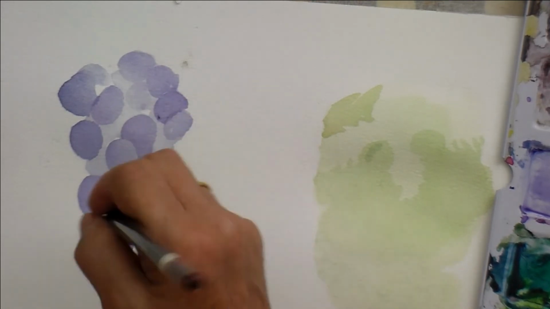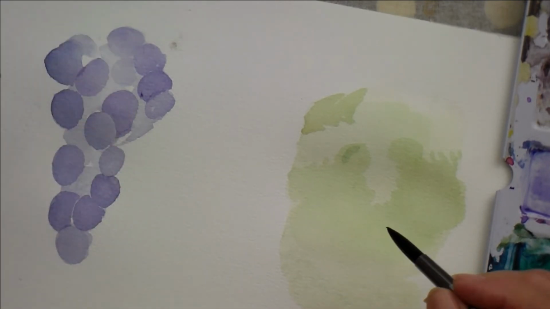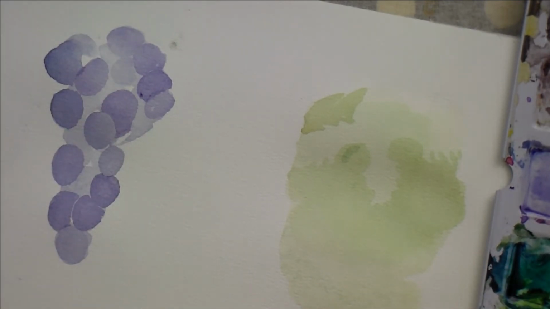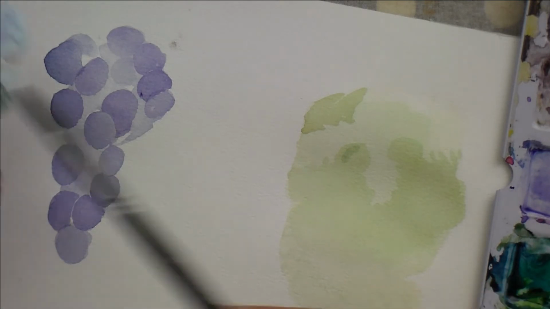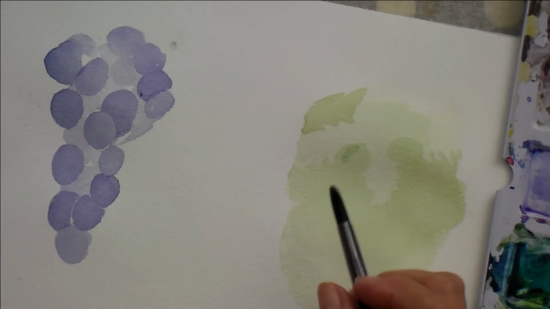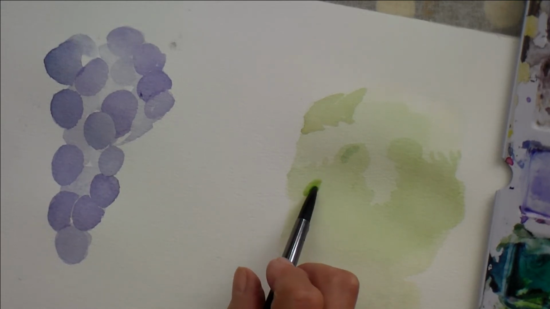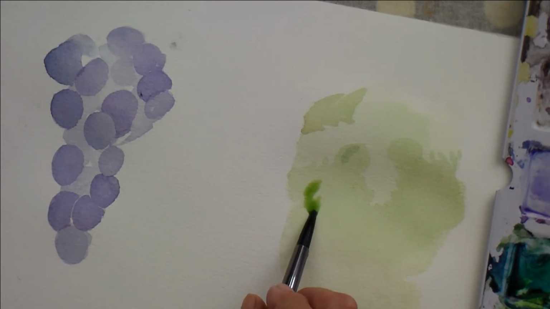Okay, that is still all with the same colour. So what we're doing is we are layering. Now I'm going back to the green leaves and using the same colour this time, the same puddle, and I'm going to make a different shape leaf because I want to.